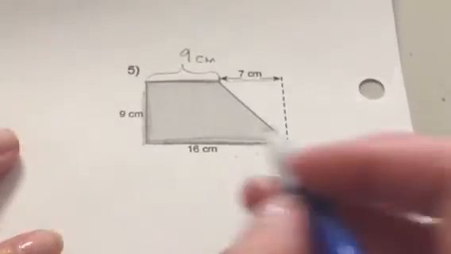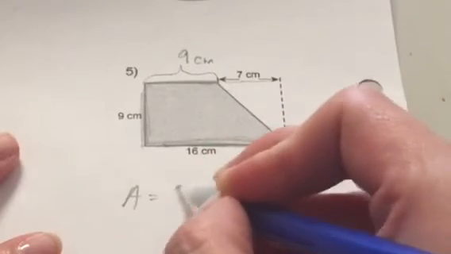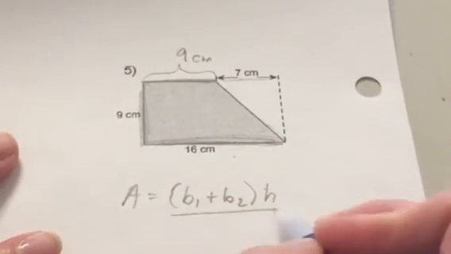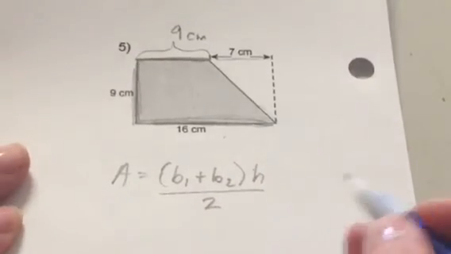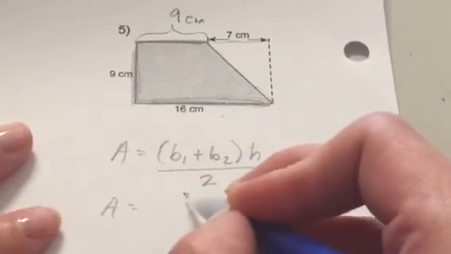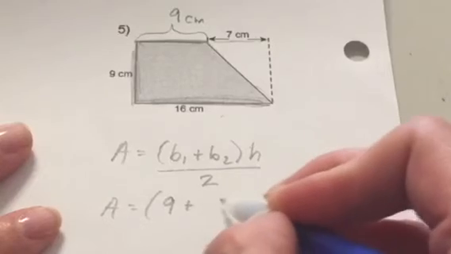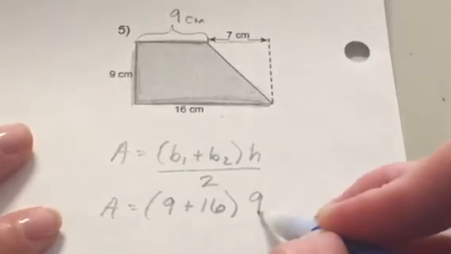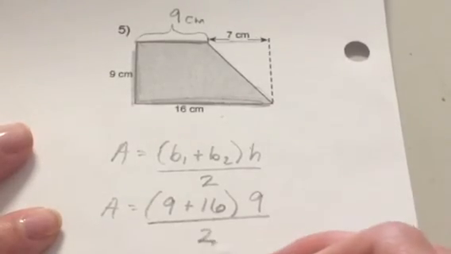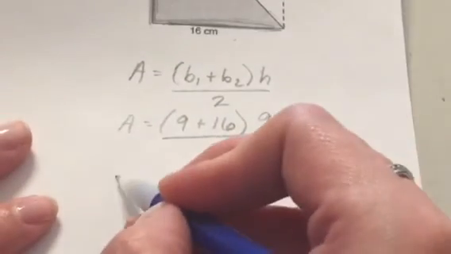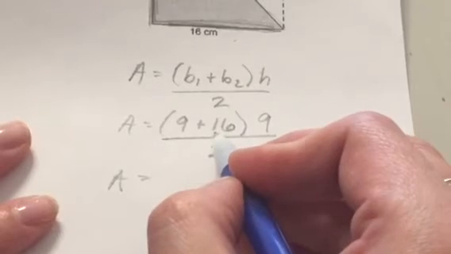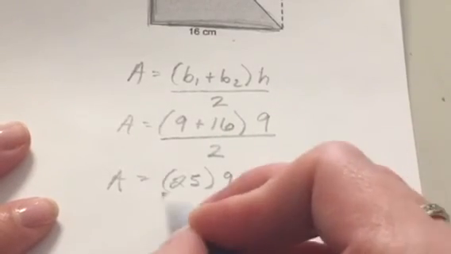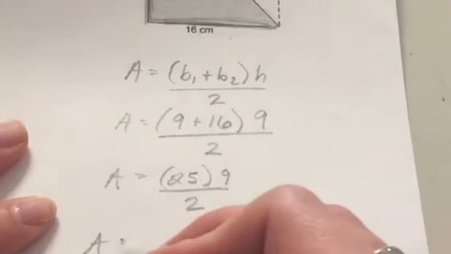So if I use that trapezoid formula, that's the quantity base 1 plus base 2 times the height divided by 2. I'm going to substitute in 9 for one of the bases and 16, and the height is 9, and divide everything by 2. So I'm going to solve what's inside parentheses first, which would be 25 times 9 divided by 2.